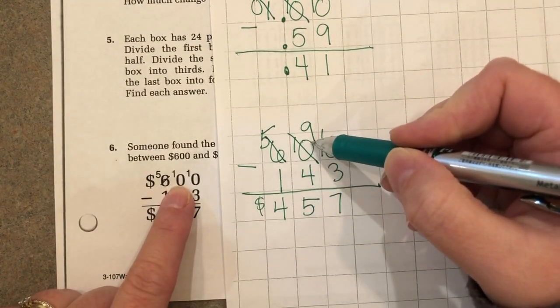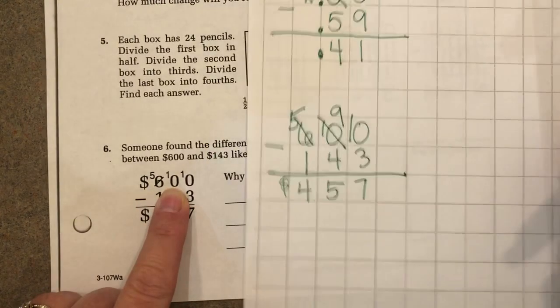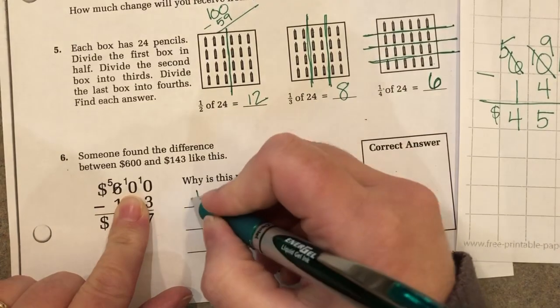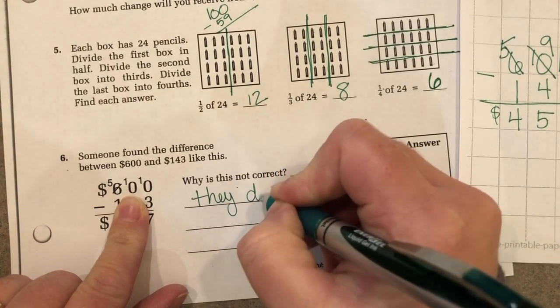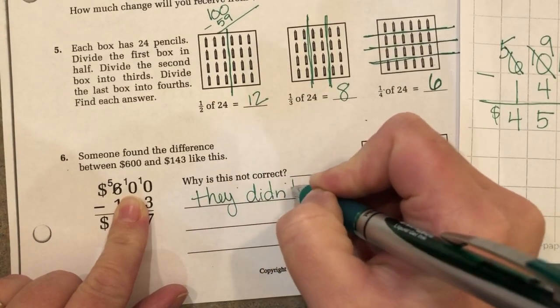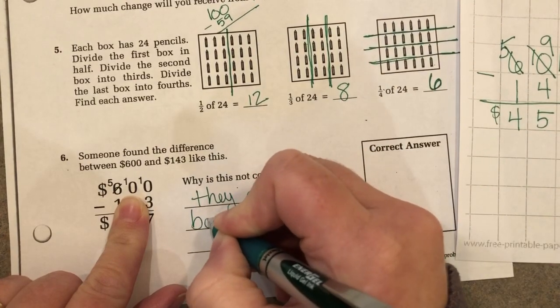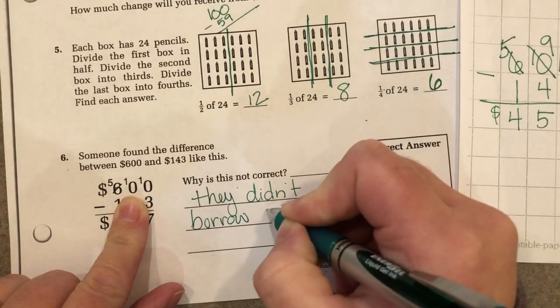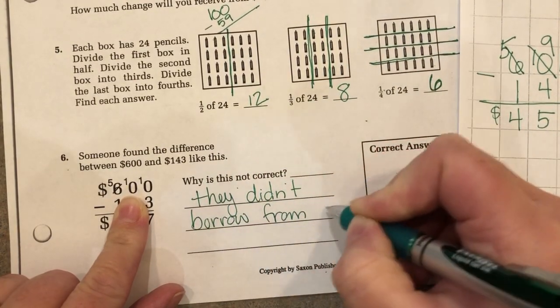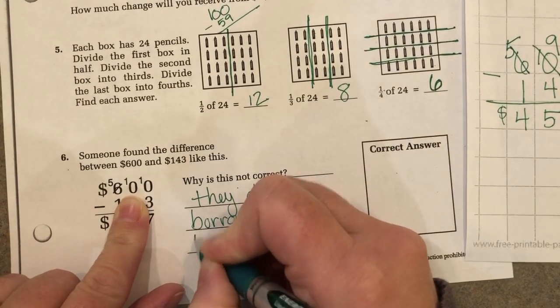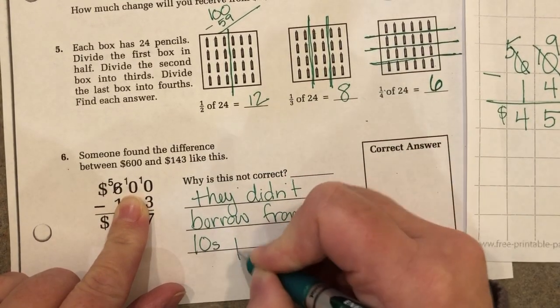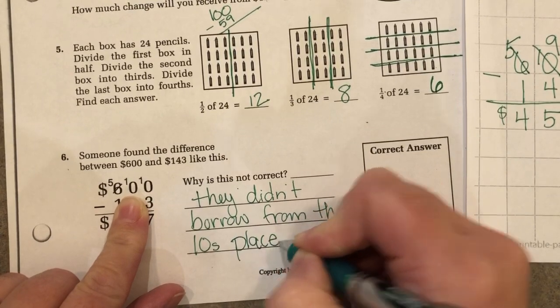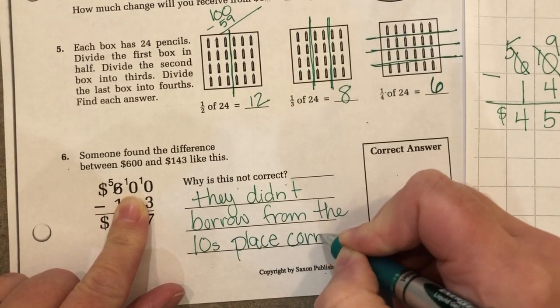Because they didn't borrow correctly, right? They didn't borrow from the tens place correctly.